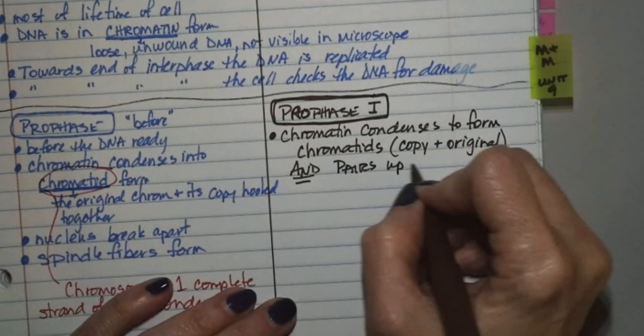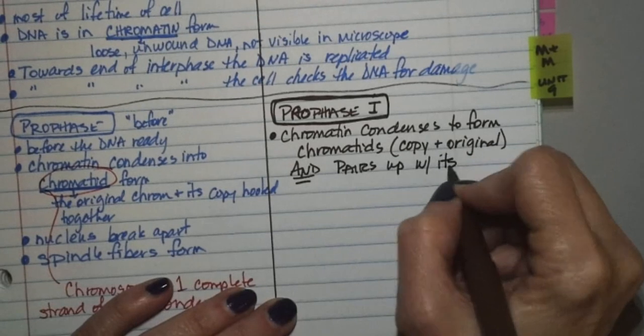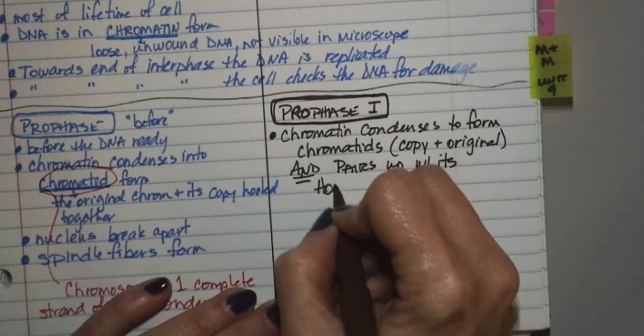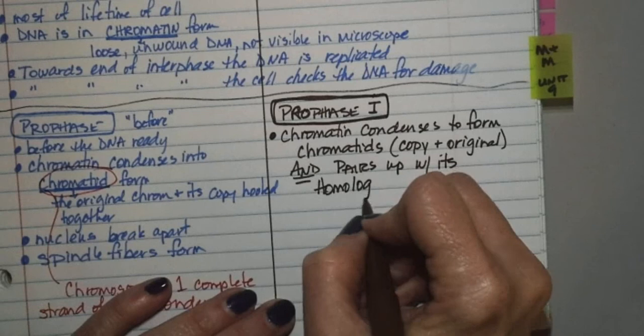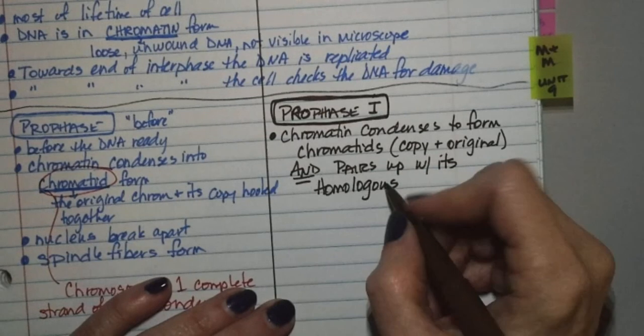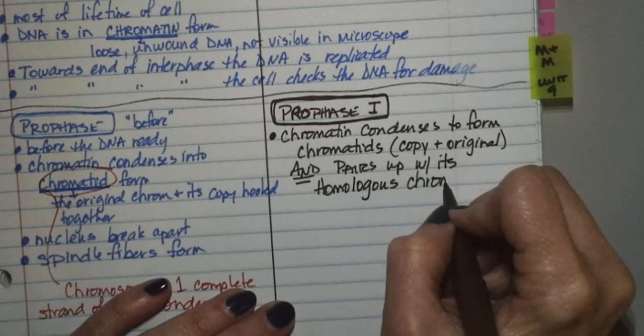Okay, so now you've got the original number 1 and its copy, and don't you have 2 of the number 1 chromosomes? So you've got the original number 1 and its copy, and then you have the other number 1 and its copy. So you've got 4 chromosomes hooked up together.